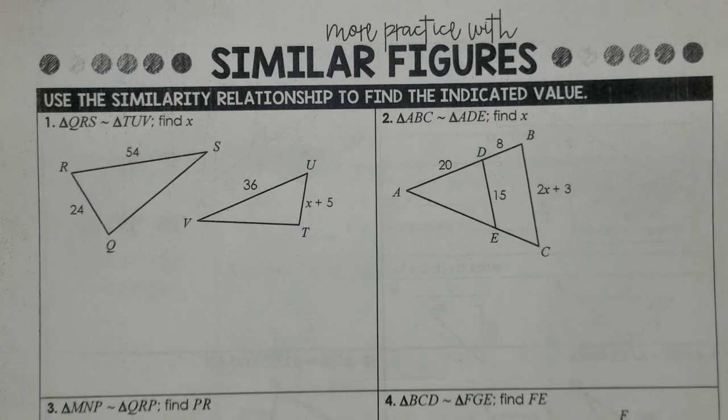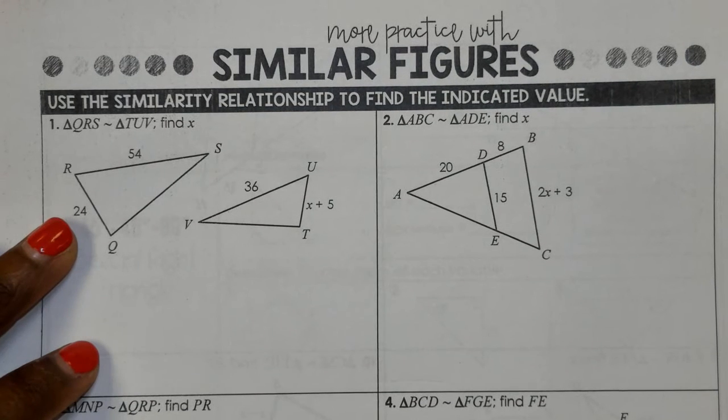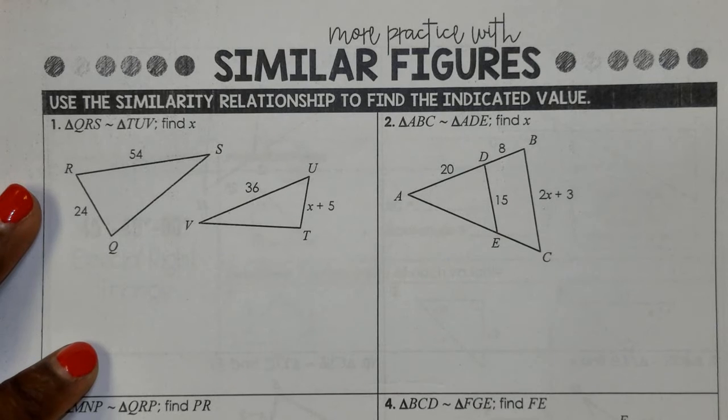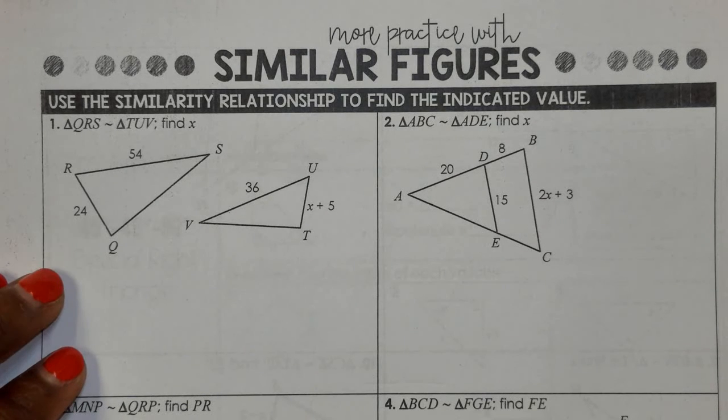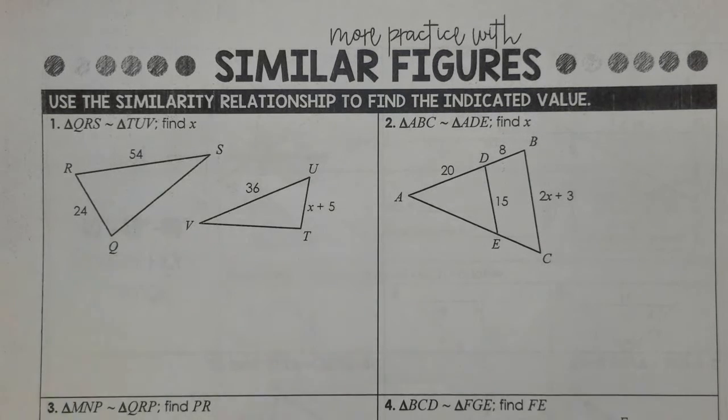Okay, if you're in V-Day classes, we did the similar figures. We needed some practice on this because on the test for Unit 6, a lot of students didn't do well on the proportions.